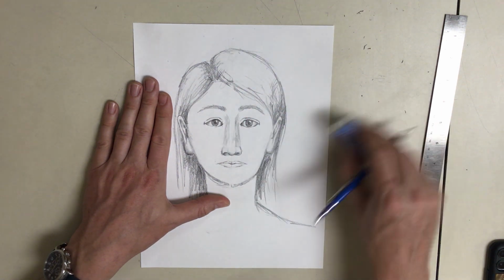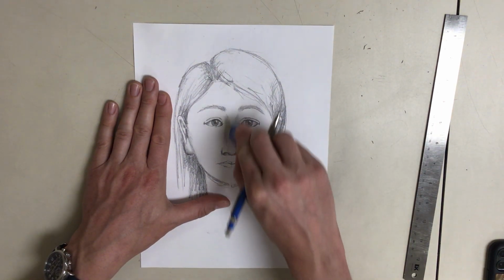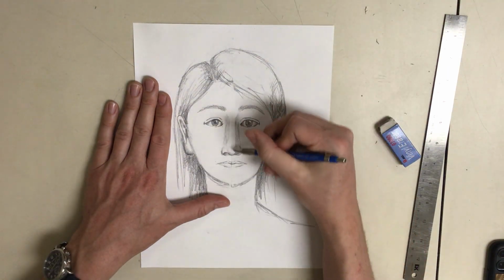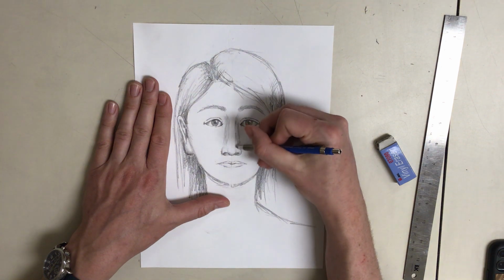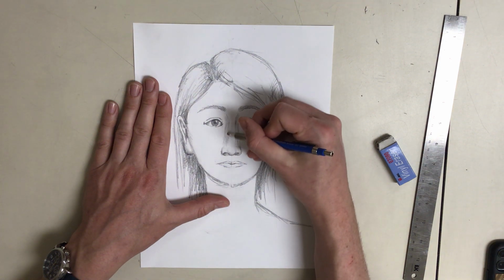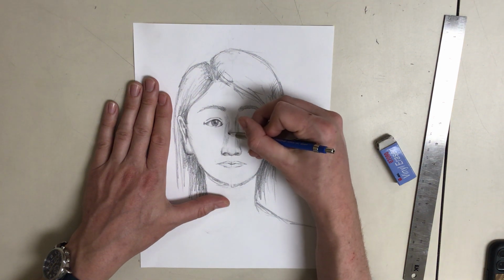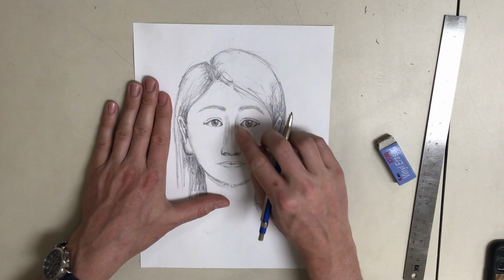And leaving the nose bone clean will show that it's catching light. So we want to leave that clean. In fact, obviously noses are all different shapes and sizes. You can include a bit of the nose bone shading if you want. If you want a little bit of a bump here, that would be good too.